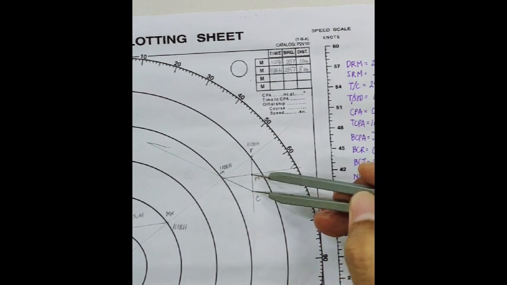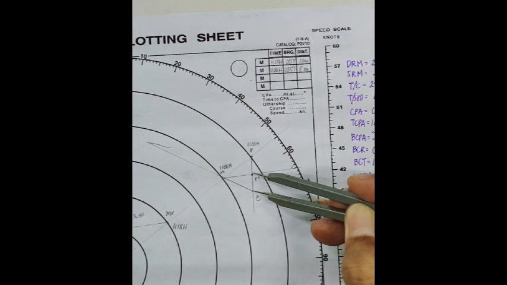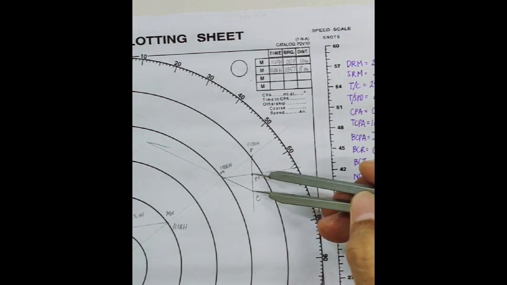Then your new speed, measure it from E to R prime or E to R1.